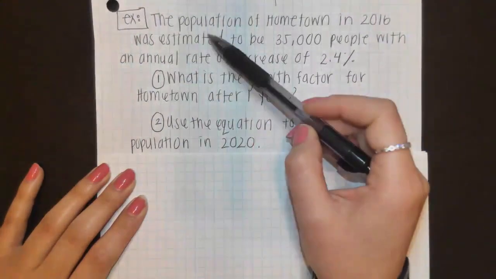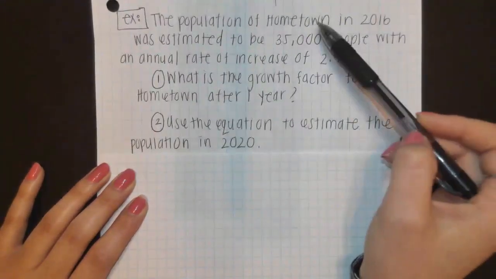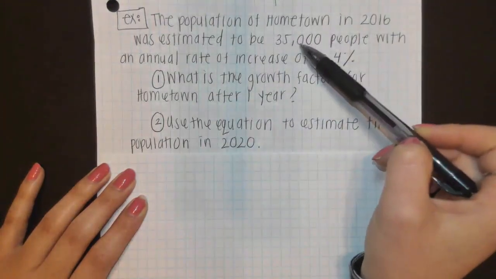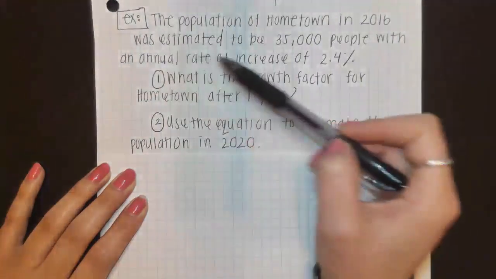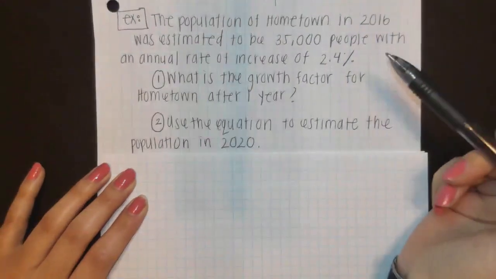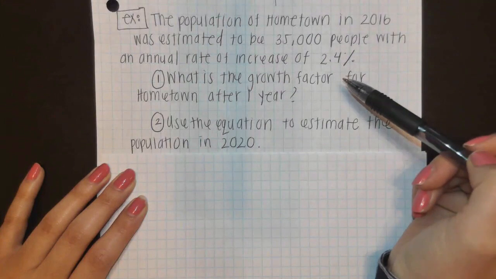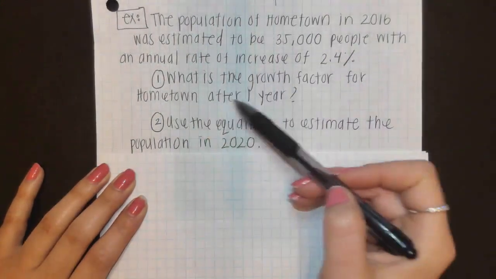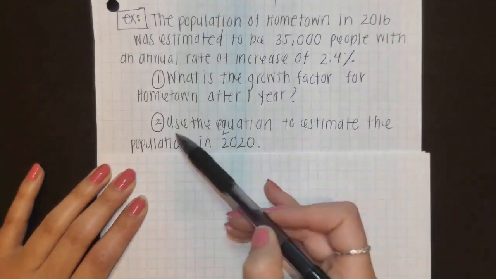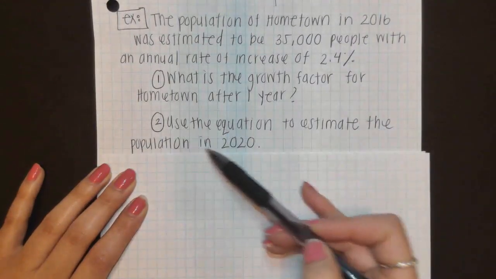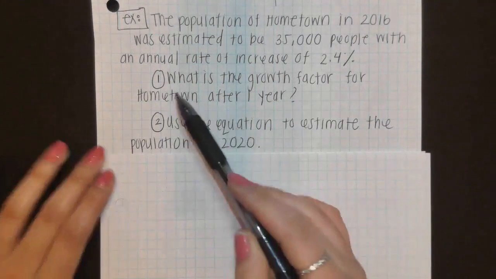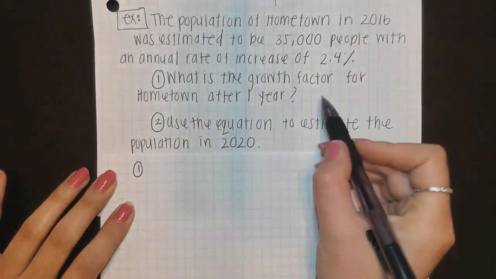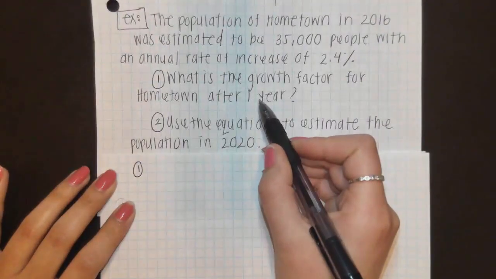Example 1 says, the population of hometown, so that's pretty much just a city, in 2016 was estimated to be 35,000 people with an annual rate of increase of 2.4%. There are two questions that example 1 is asking of us. The first question is, what is the growth factor for hometown after 1 year? The second question is, use the equation to estimate the population in 2020. So we're going to start off with question number 1 that asks us, what is the growth factor for hometown after 1 year?